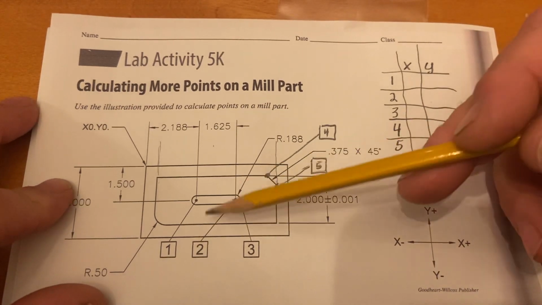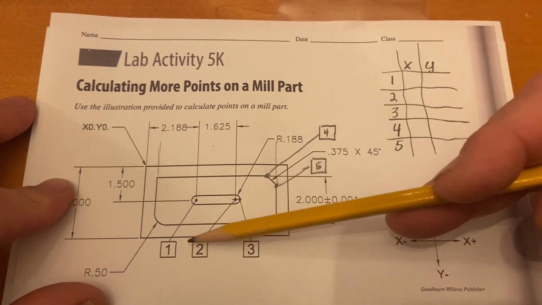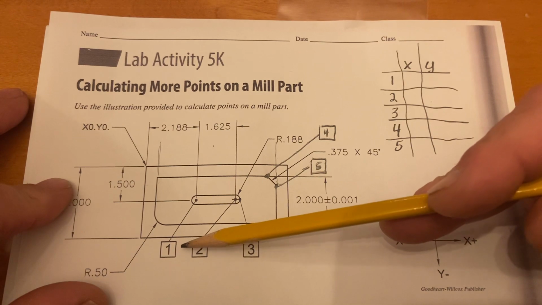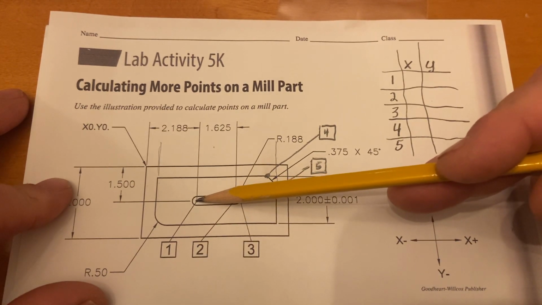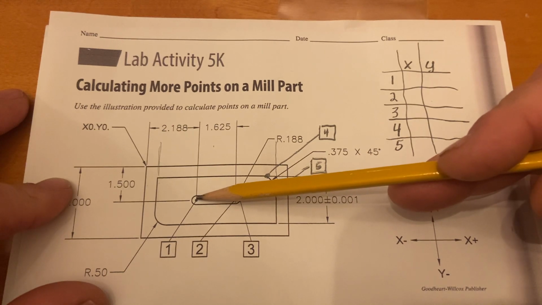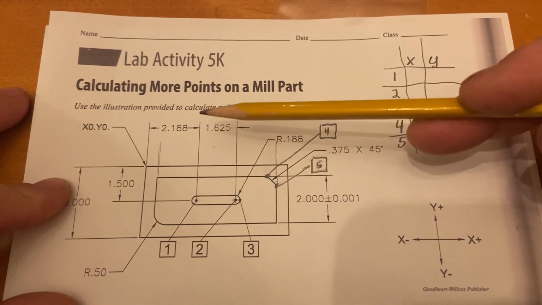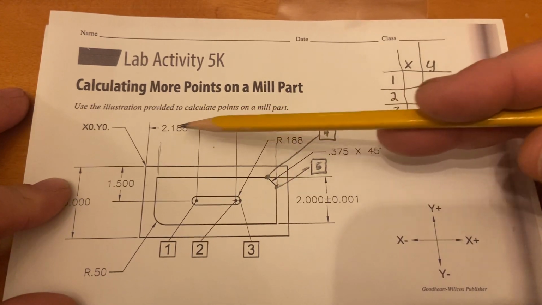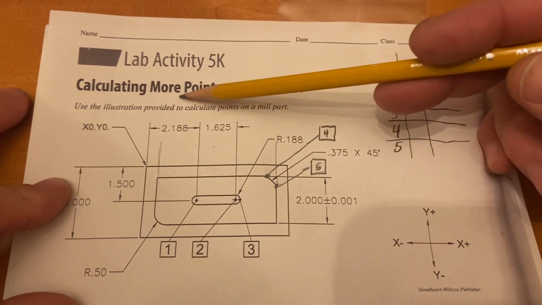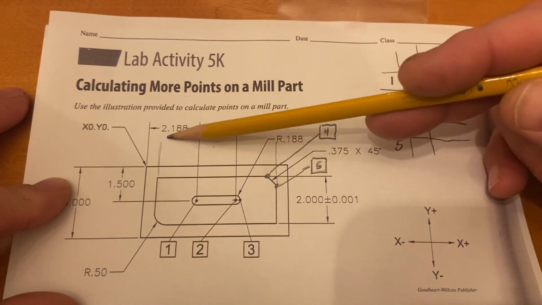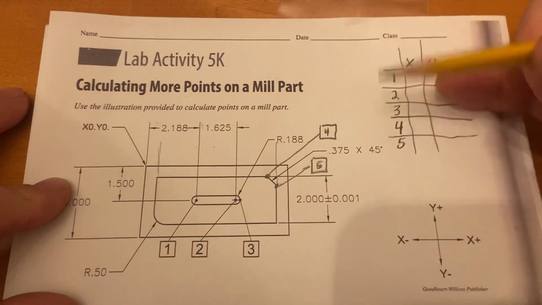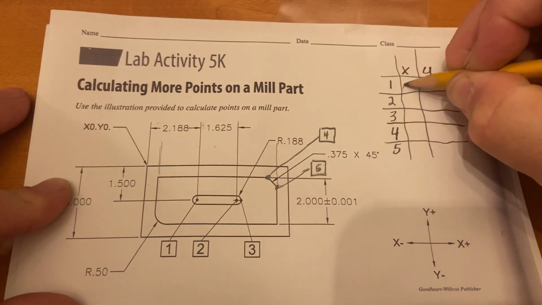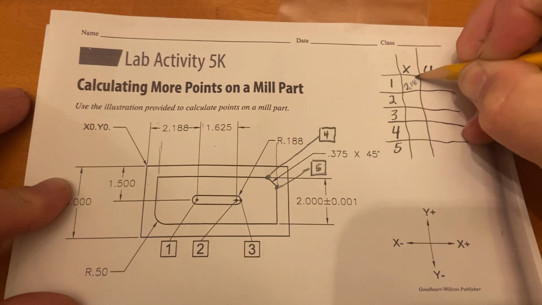So let's start here with the X and Y coordinate for point number 1, which is the center of the slot on this part right here. We can see very plainly in the X that we are given a dimension of 2.188. So our X here for 1 is going to be 2.188.